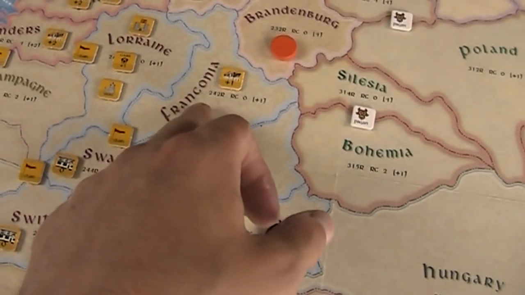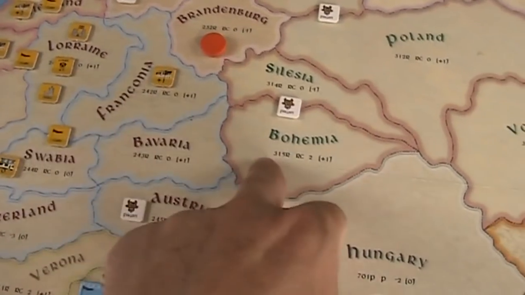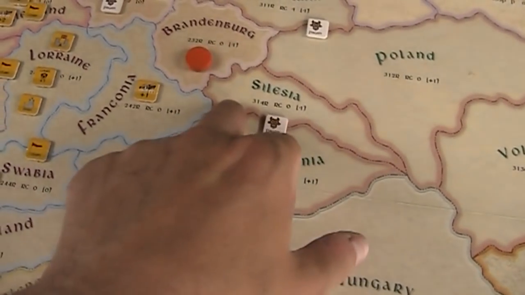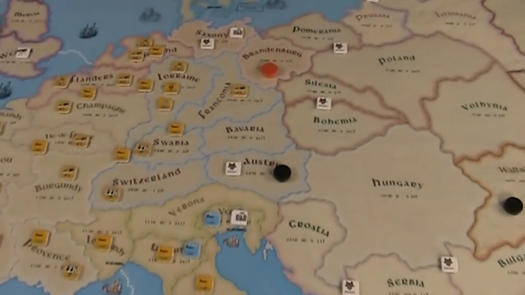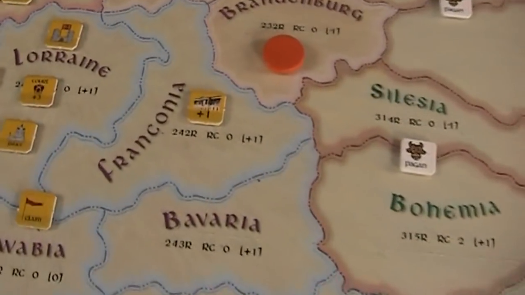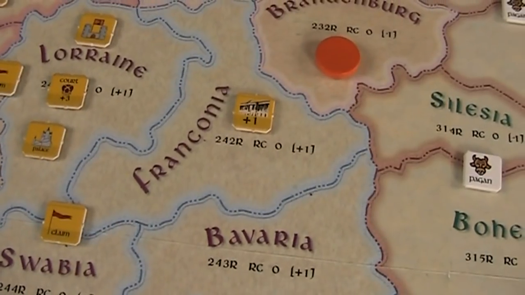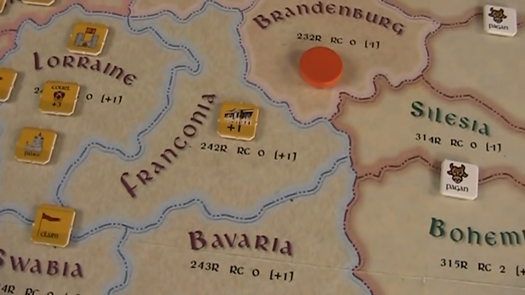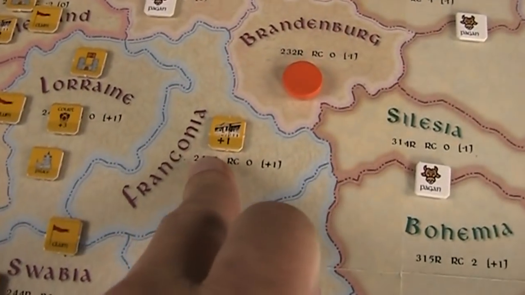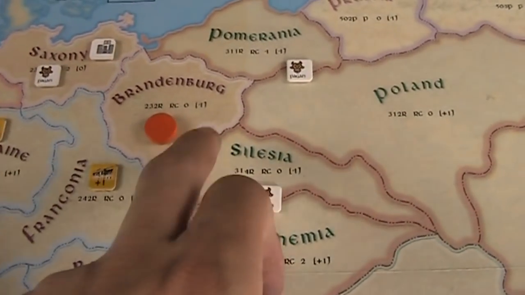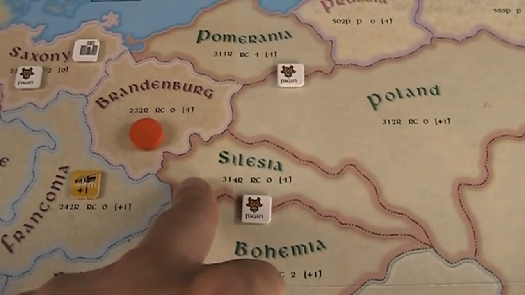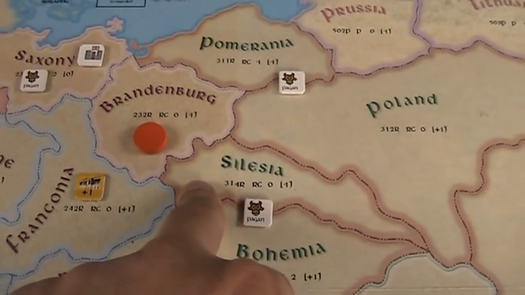Let's say we want to attack from Franconia, Bohemia. That's not possible. Let's say Silesia. Okay, that's a little more interesting. So again, we have our leader statue. That is a 9. Then we add this one here, so it's a 10. We have to subtract the social state of that, which is a 0 at the moment.